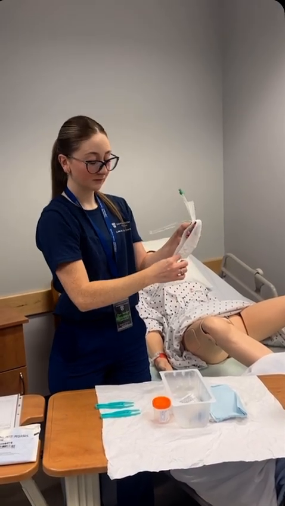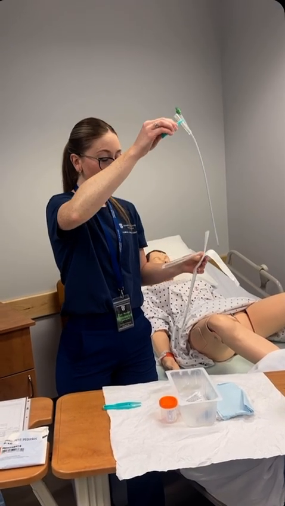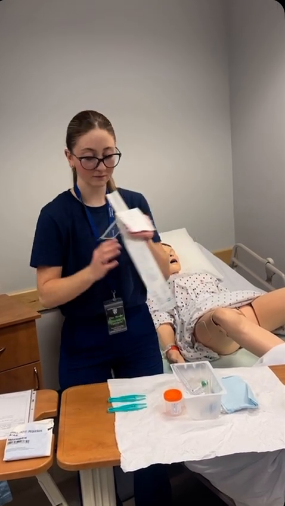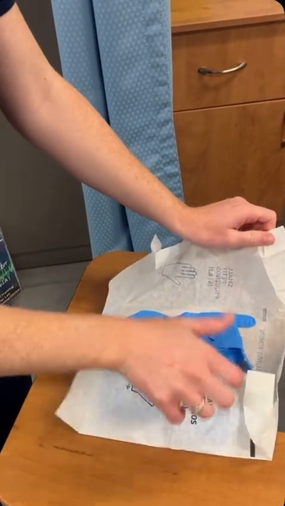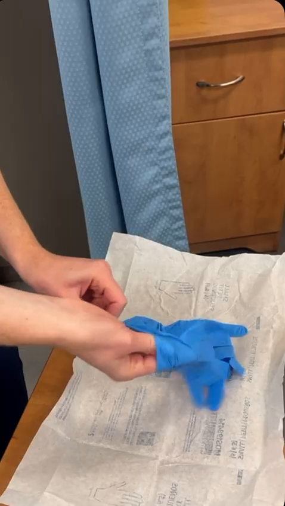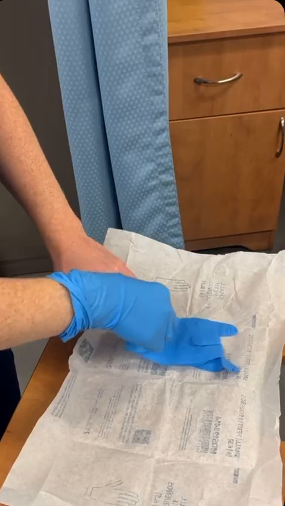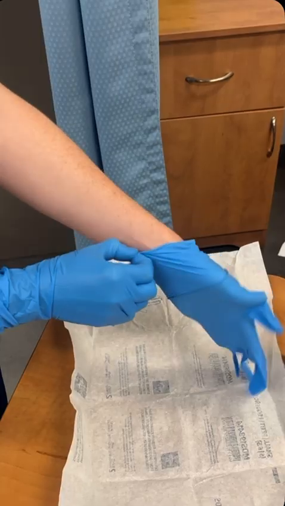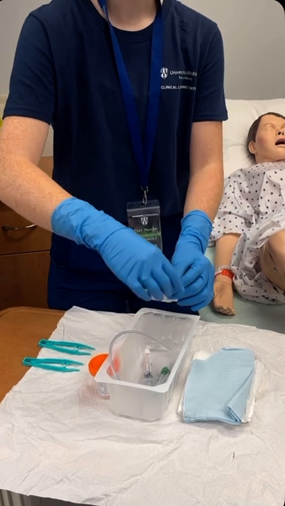If a solution is required for cleansing swabs, check the expiration date of the cleansing solution and pour off as needed. Cleansing techniques may depend on the catheter kit provided by the organization. Don sterile gloves correctly. Organize the sterile fields correctly.